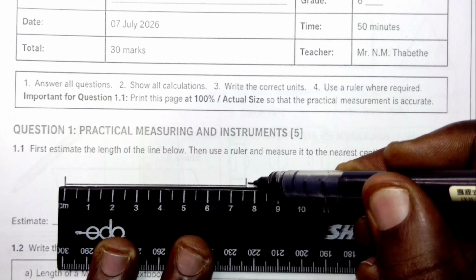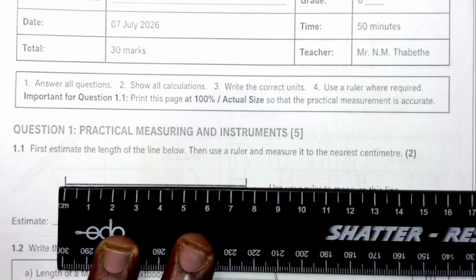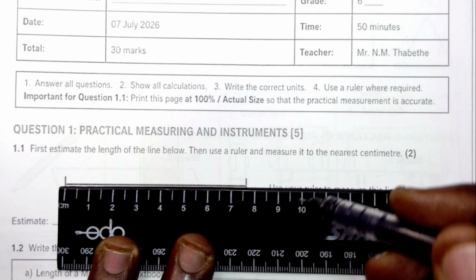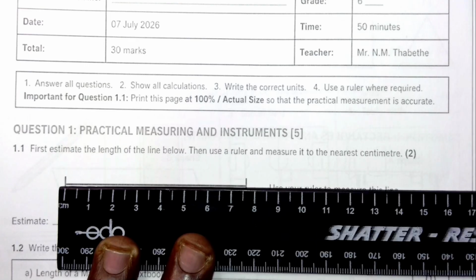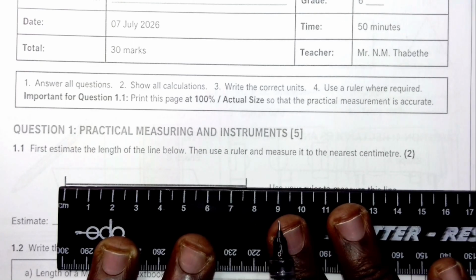7.5. Here you can think of 7.6. Yes, it can be that. This is not the one I would recommend. I would recommend the one that has these small ticks on both sides. If you buy a ruler, make sure that you buy this type for the measurement. It's easier.